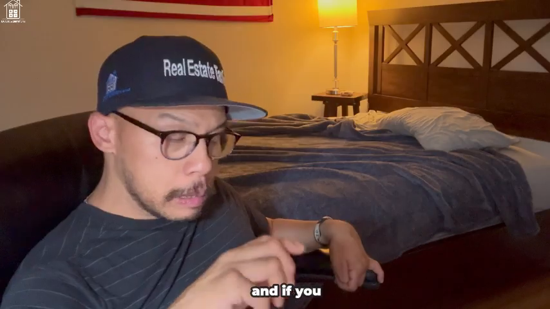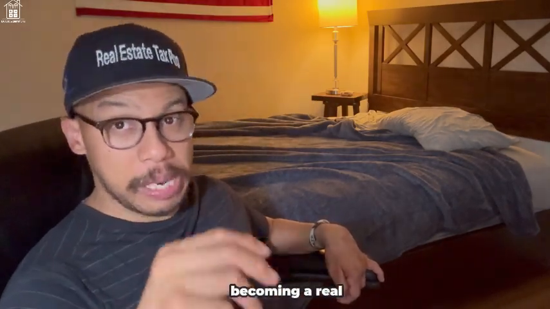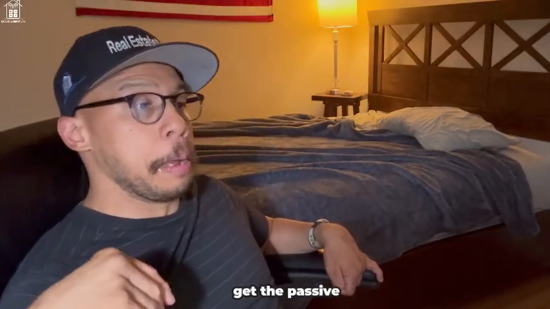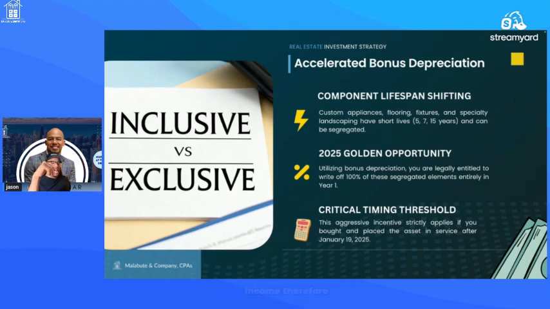And if you strategically combine that with either the short-term rental loophole or becoming a real estate professional, or if you make less than $150,000 and then you get the passive activity loss allowance up to $25,000, you could use this paper loss to offset your active income. Because normally, if you don't meet those requirements, passive losses can only offset passive income.